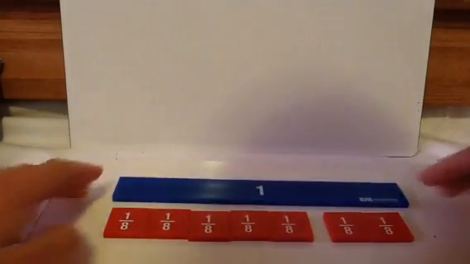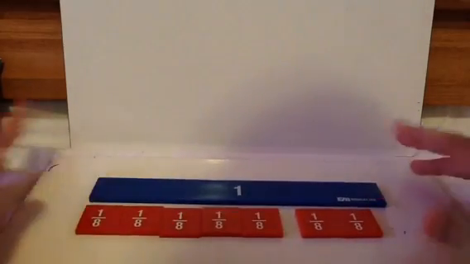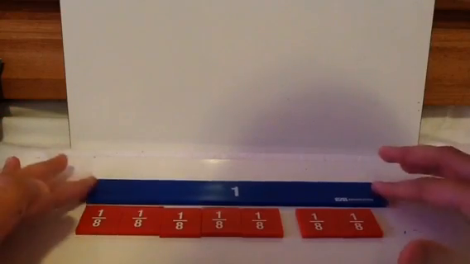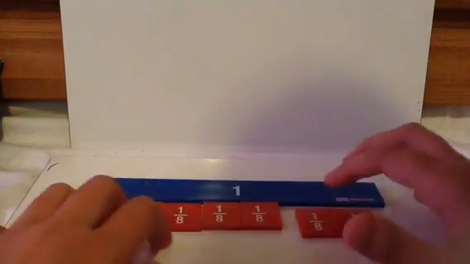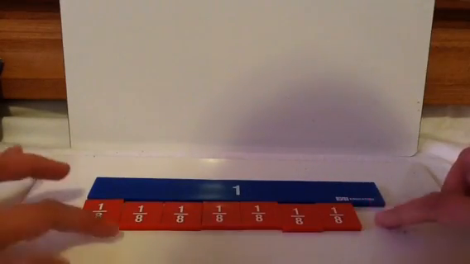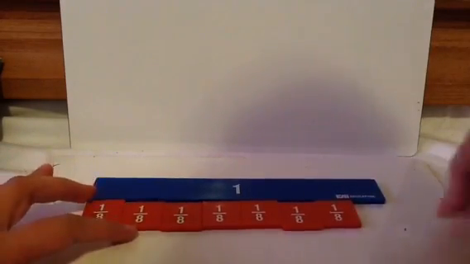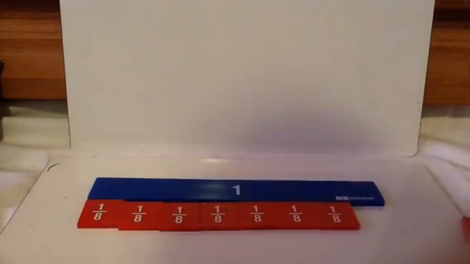So right here, you can see that they use one whole to show you 8/8. 8/8 is equivalent to one whole. And so here is my 5/8 right here, plus my 2/8. And then obviously that piece is going to be missing. I mean, if it was there, it would be 8/8. But obviously we're doing 5/8 plus 2/8.